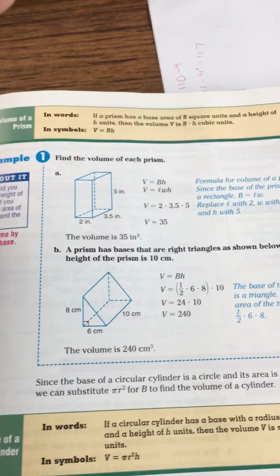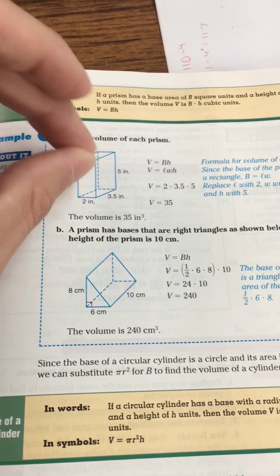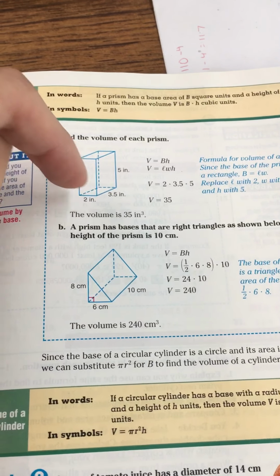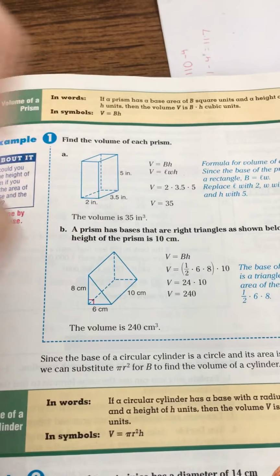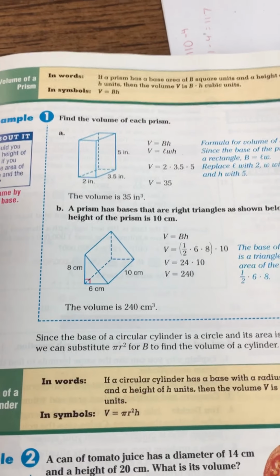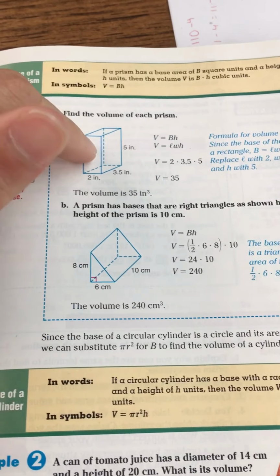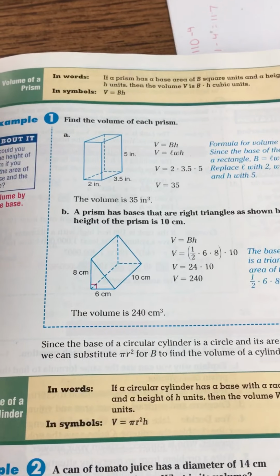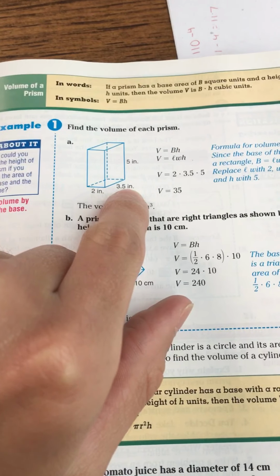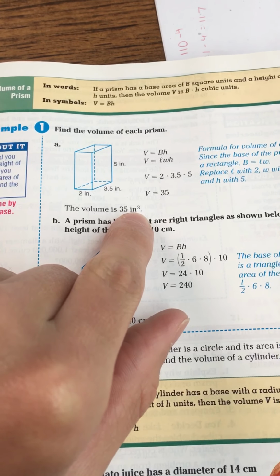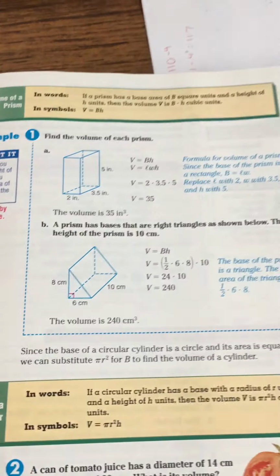Volume, remember, means what it can hold inside. We've been doing area and surface area, which talks about the outer part of the box. Well, with volume, we're talking about the inside of it. How much can it hold? This box right here, how many apples can it hold inside of it? What's the volume size of it? So we got 35, and remember, our units are inches, and since we're doing volume, we're going to cube our units. Inches cubed. So that's example 1.